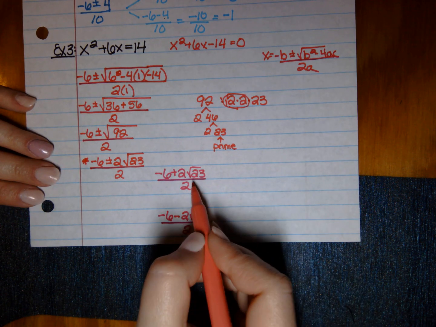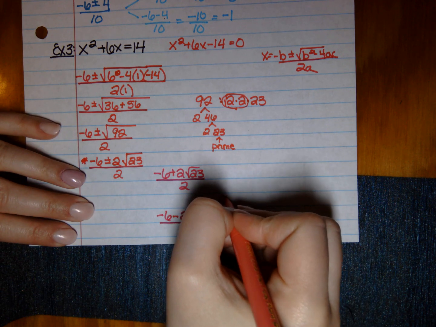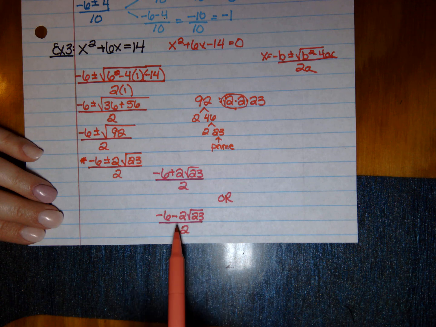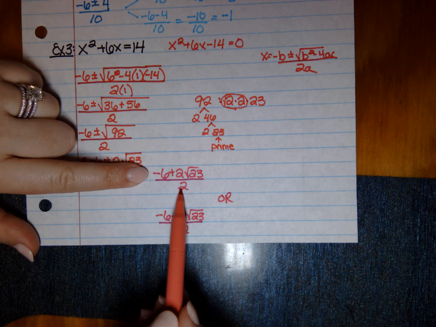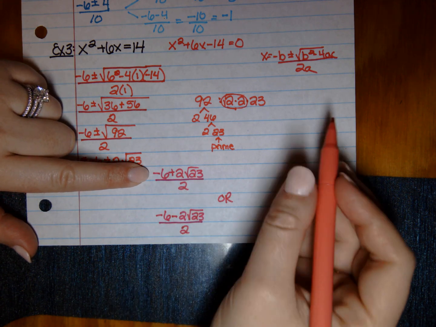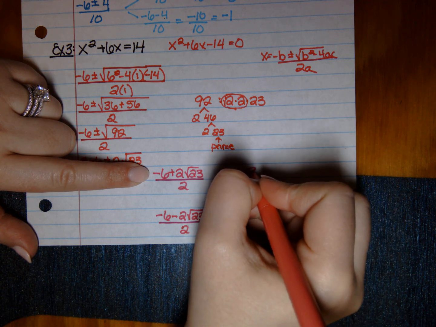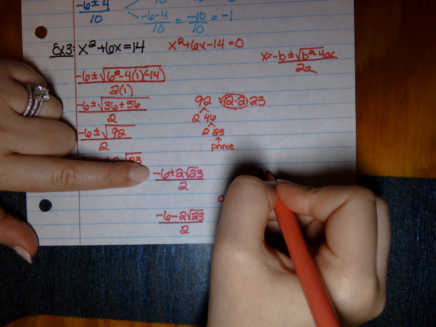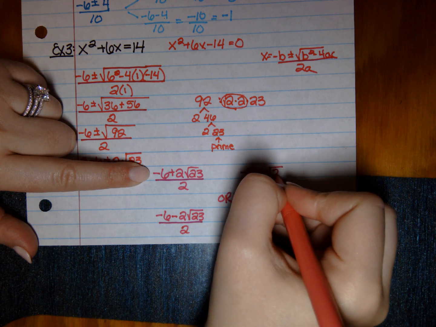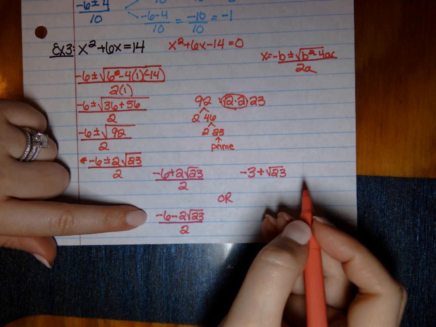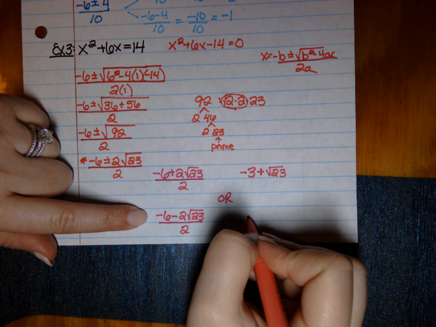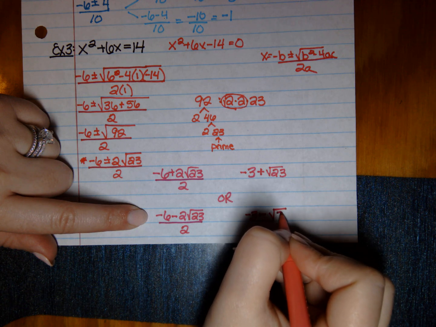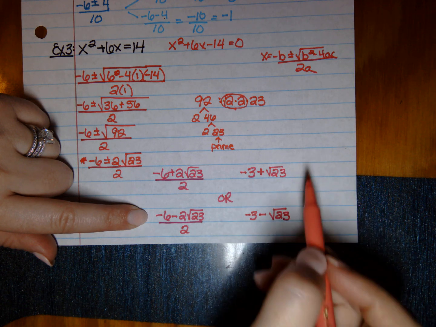So you can keep your answers like this, or if I think of it as splitting up fractions, negative 6 can be divided by 2, so I would have negative 3 plus radical 23, or I would have negative 3 minus radical 23.